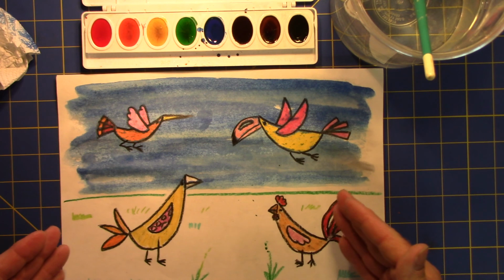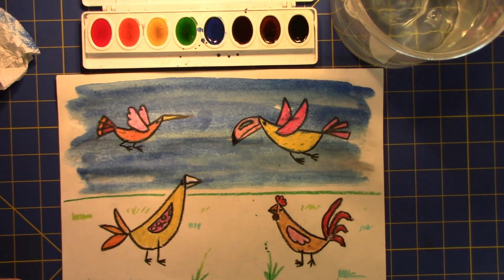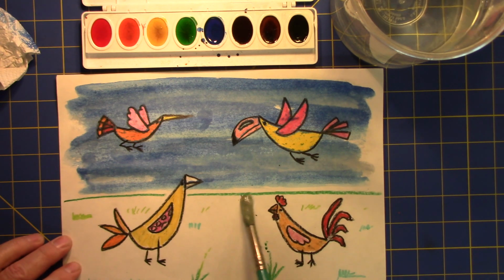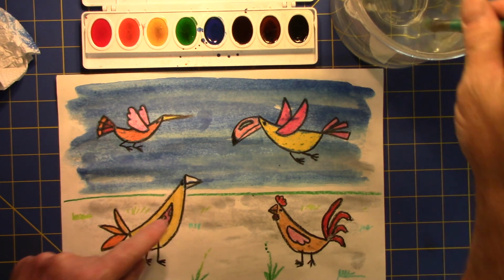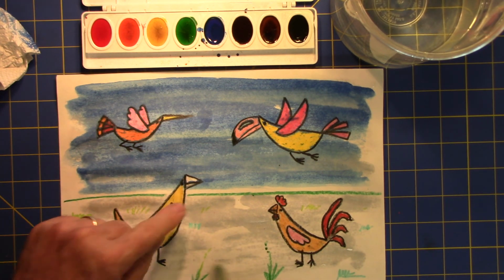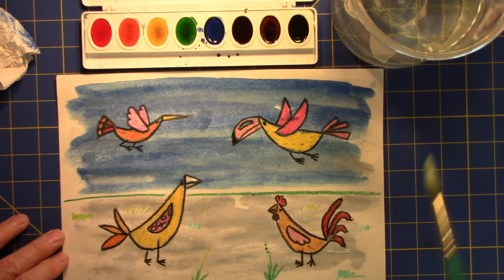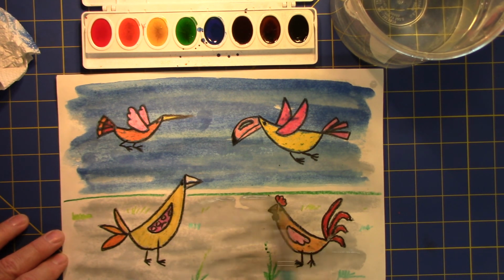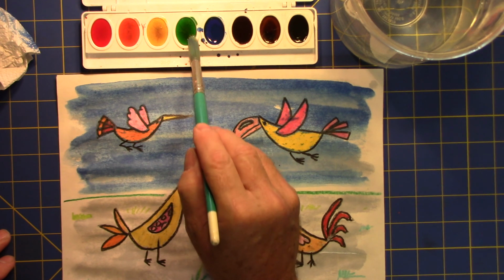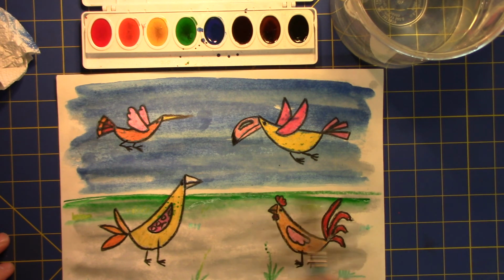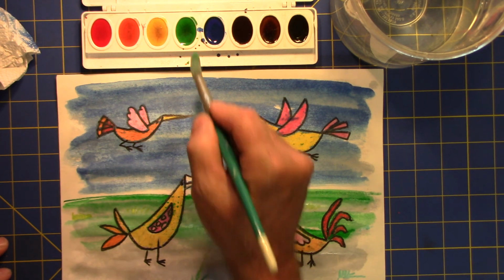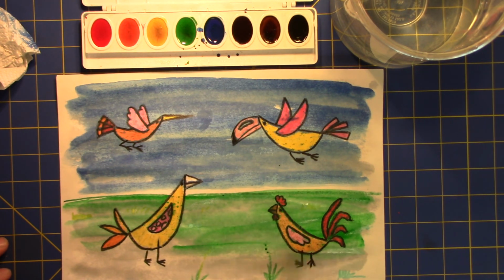Now I'm going to do green on the bottom. Again, I'm going to wet my paper. And do you see how fast I did that too? It doesn't take long. By the way, my bird right here, I did a white beak, and so the watercolor doesn't get onto that. Now I'm going to go for green. Start it right at the top. Bring it down. You can see how I'm doing that. A little bit more green. It doesn't take long at all.